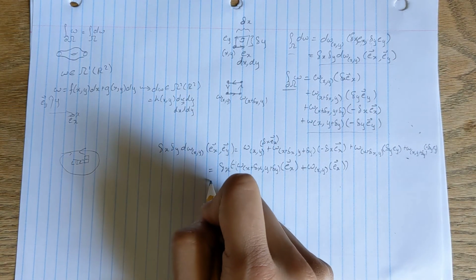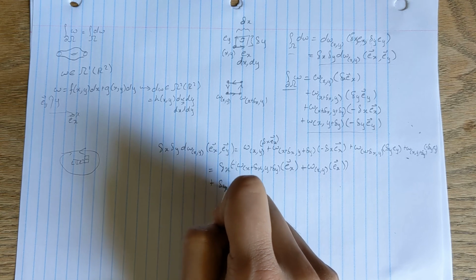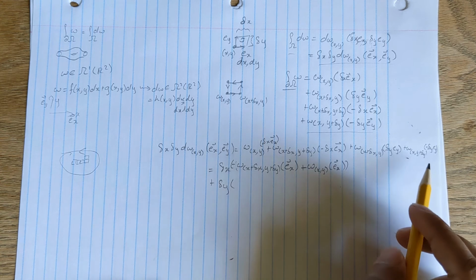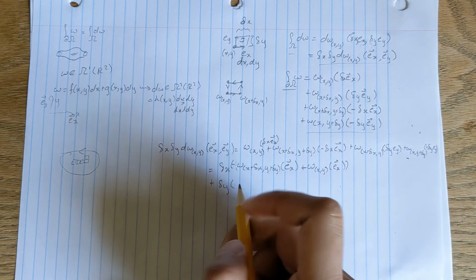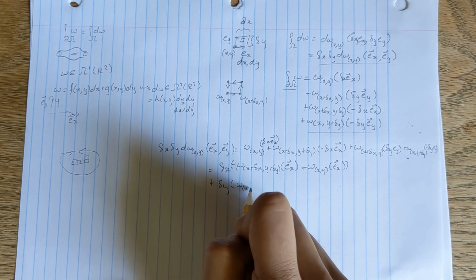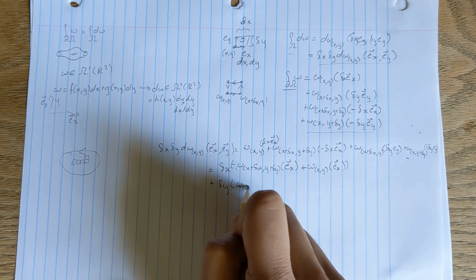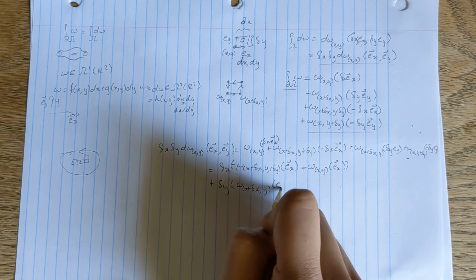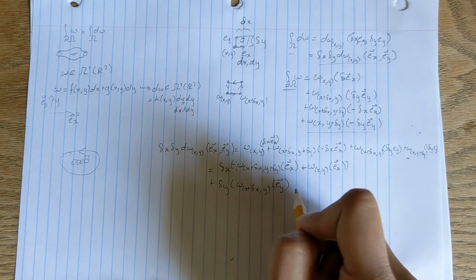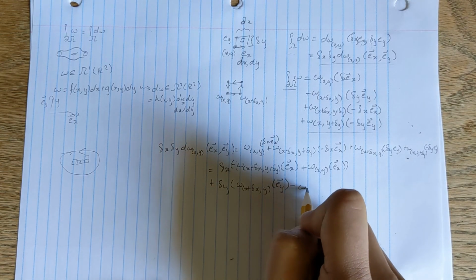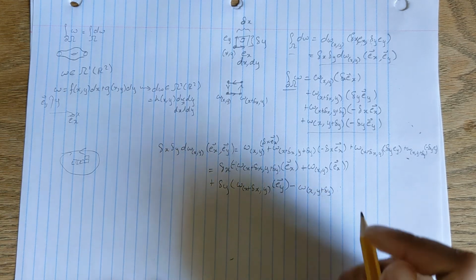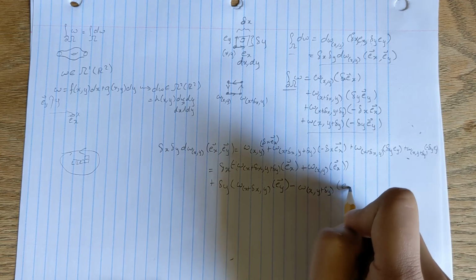And then plus delta y times, I want omega at x plus delta x comma y, evaluated on ey, and then minus omega at x comma y plus delta y, evaluated on ey.